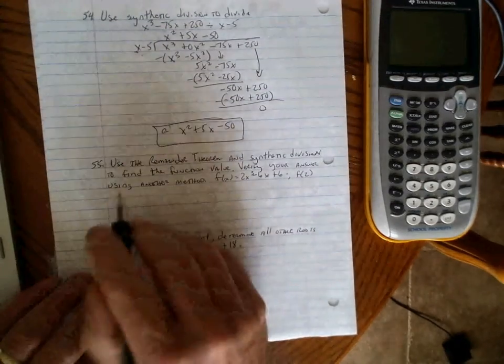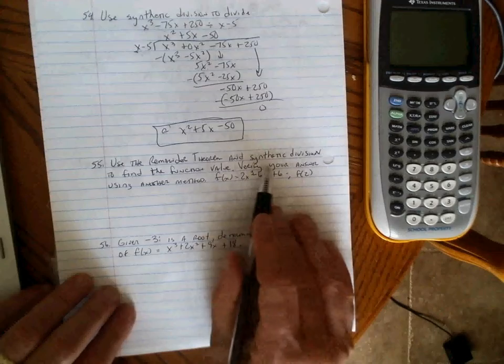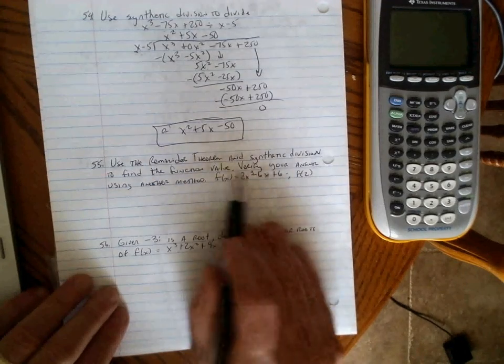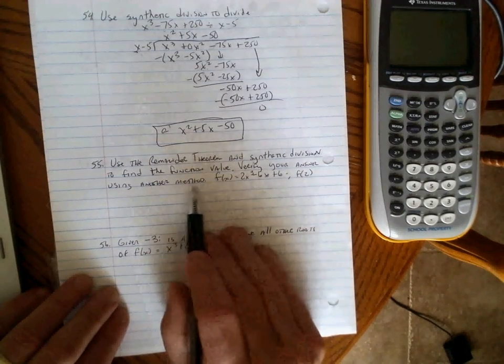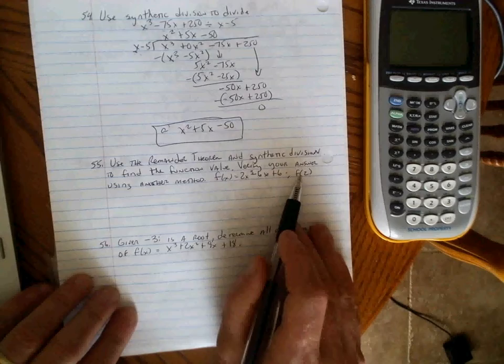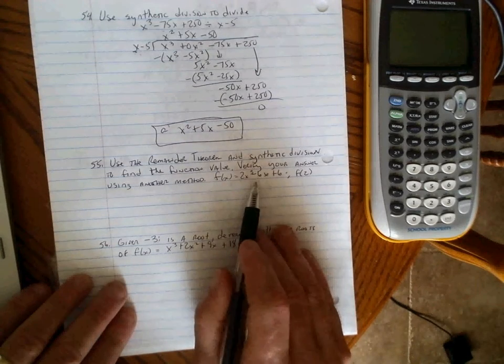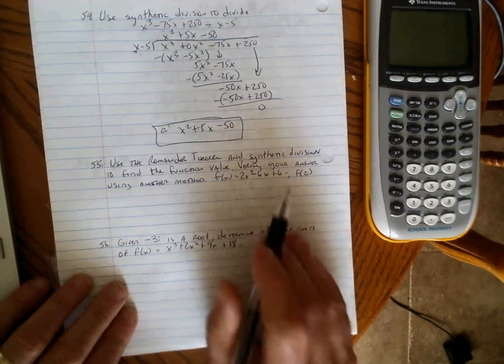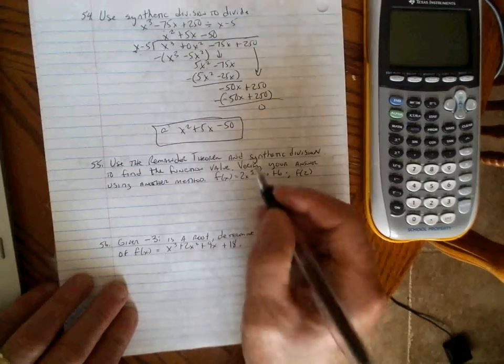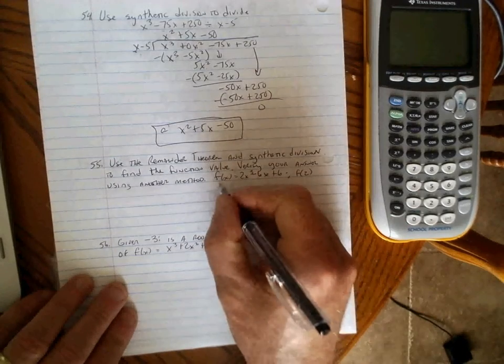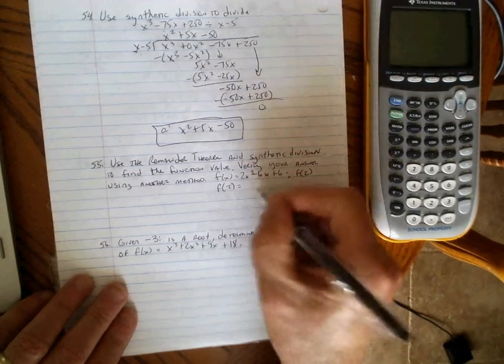55 tells us to use the remainder theorem and synthetic division to find the function value. Verify your answer using another method. We're asked to find f of 2 for f of x equals 2x cubed minus 6x plus 6. Well, the remainder theorem is great and all that, and it's lots of fun, but if we want to find f of 2, we're just going to plug in 2 for x.